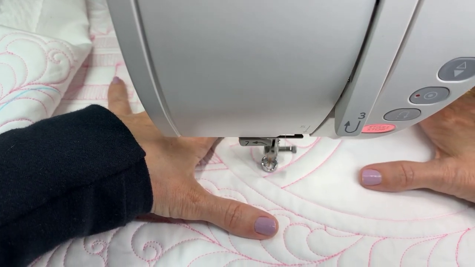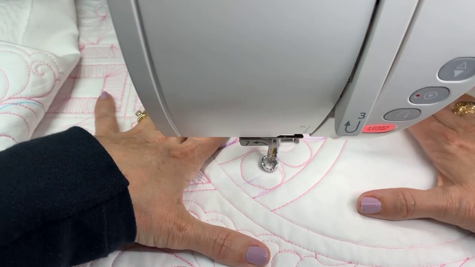So just going slowly, trying to track right on the existing stitch lines.